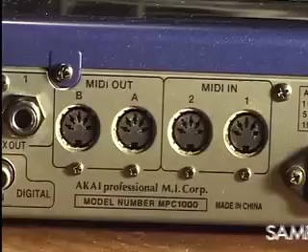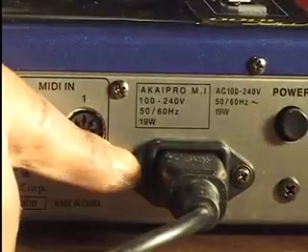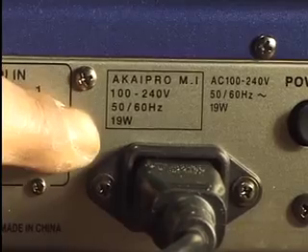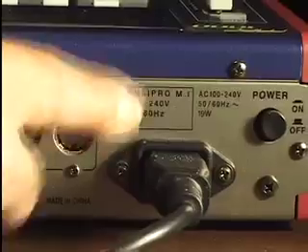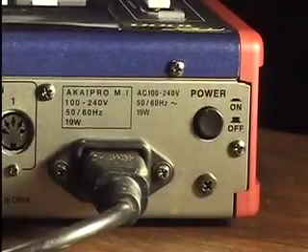And we have our power source. Right there, we connect it right here. Make sure you have the proper wattage. Read the back and the front of your manual for that information. And our on and off button to power up our MPC 1000.